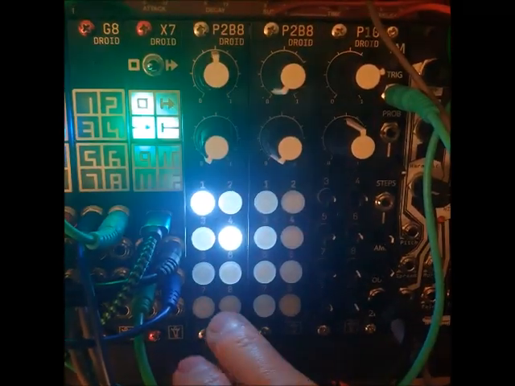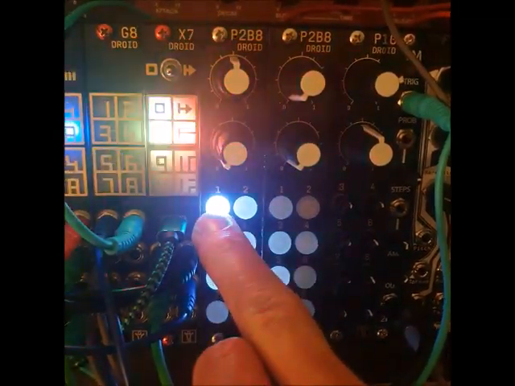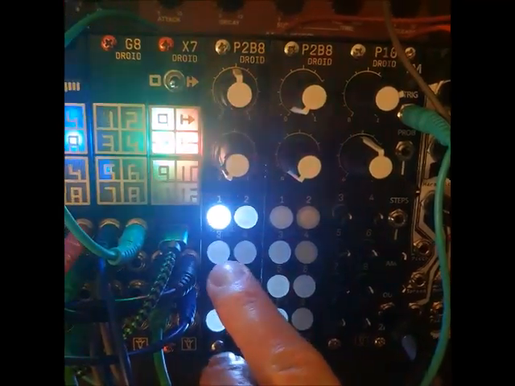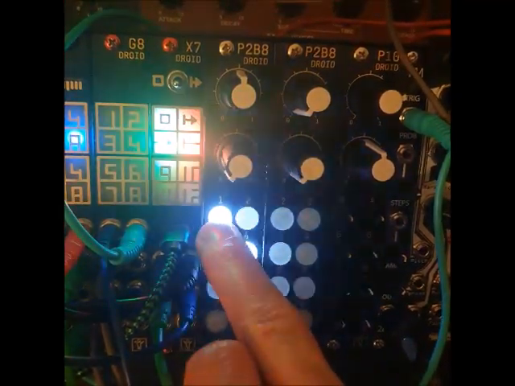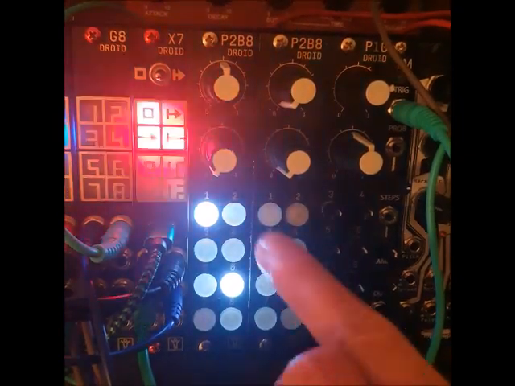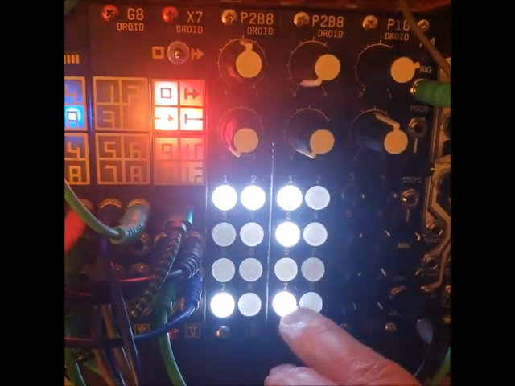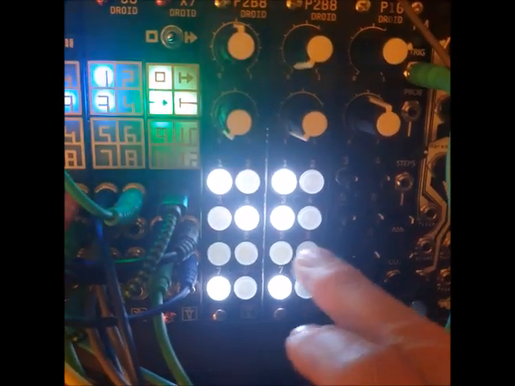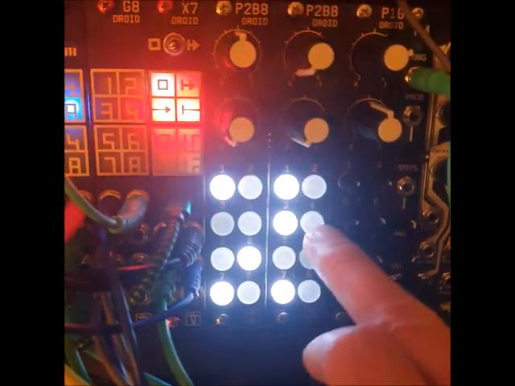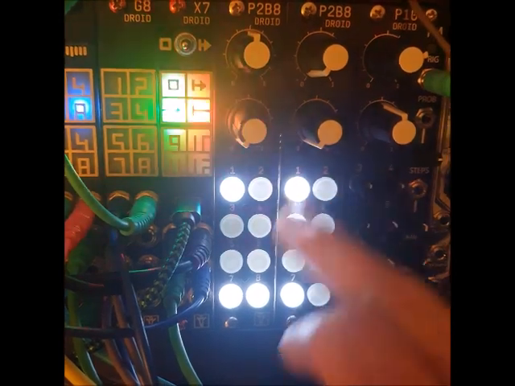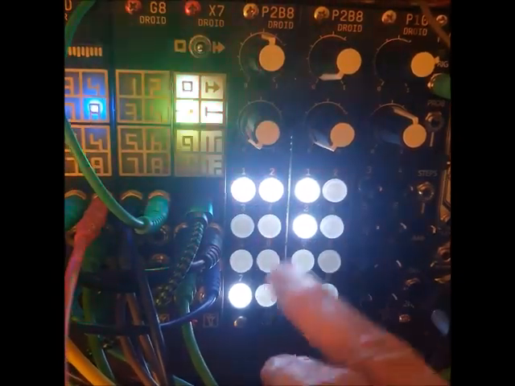Then we can go through the menu quickly. The first menu here is the mute menu that allows you to mute individual channels or dial them in again, or use the unmute button to the right that unmutes the channels at the beginning of the next bar.